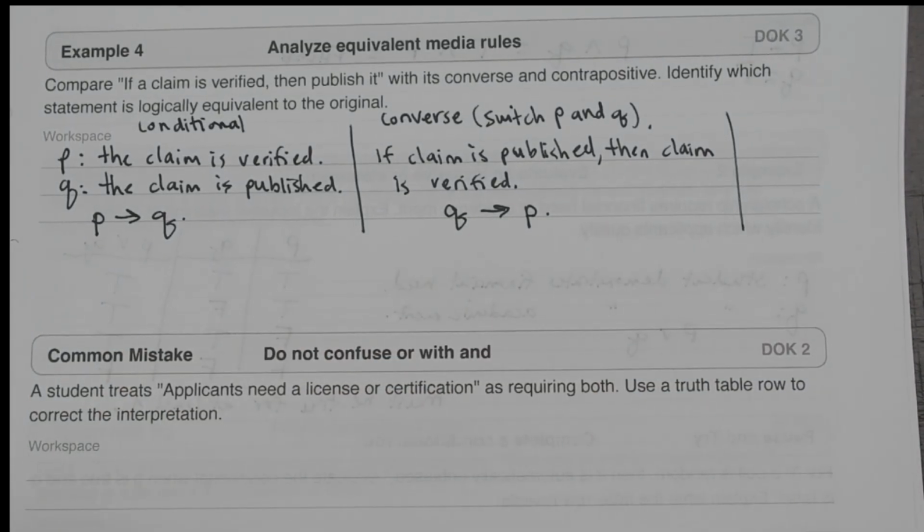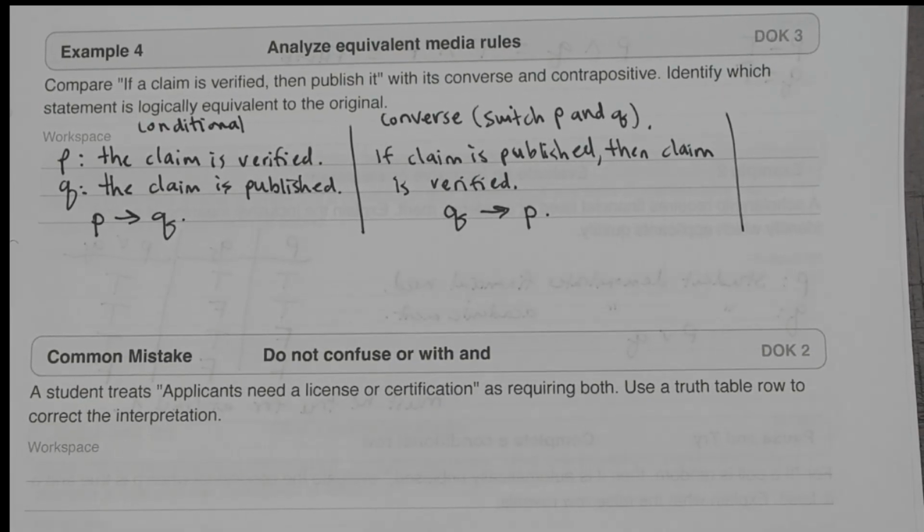But be careful, because the converse is not automatically equivalent to the original conditional. The original statement tells us that verified leads to published, but it does not establish that published means verified, because you can have something that's published and not verified. But you can have something that's verified and therefore it's published. So that reverses the direction of the reasoning.